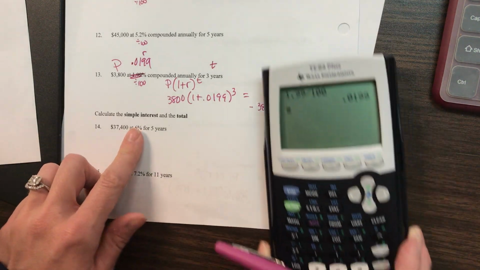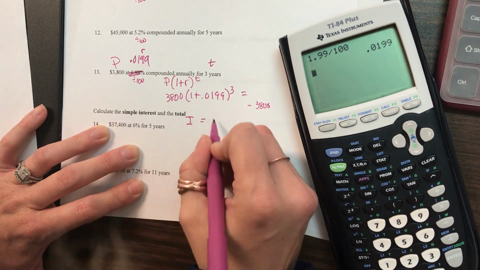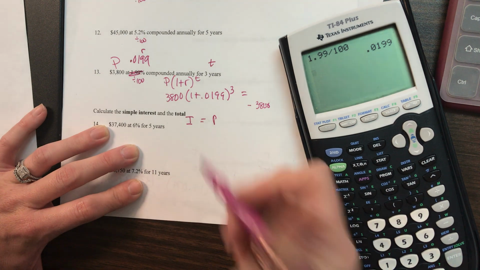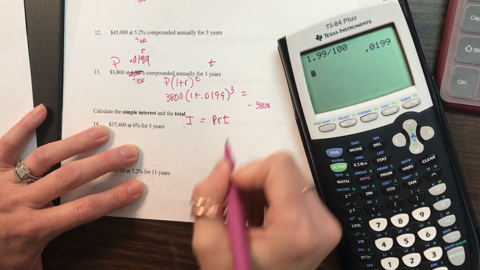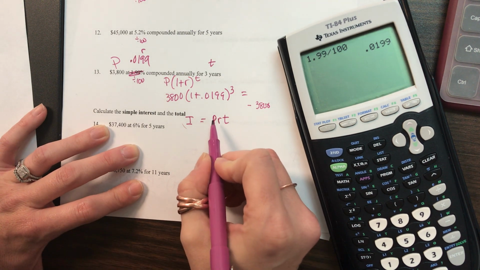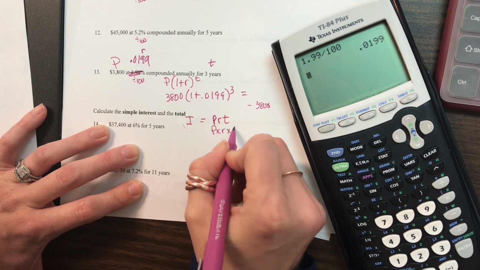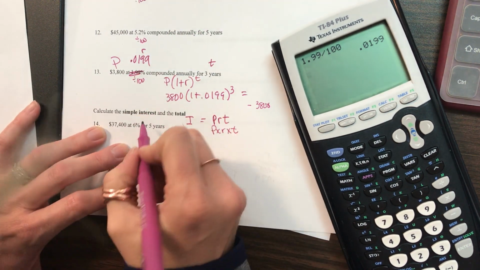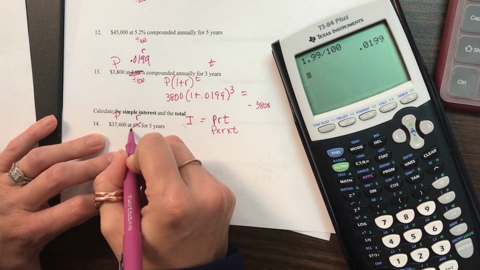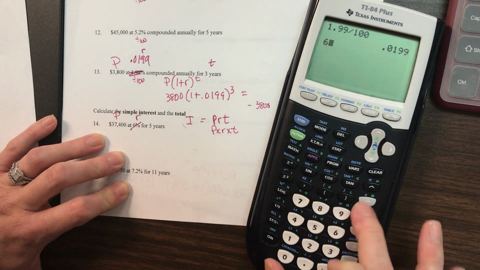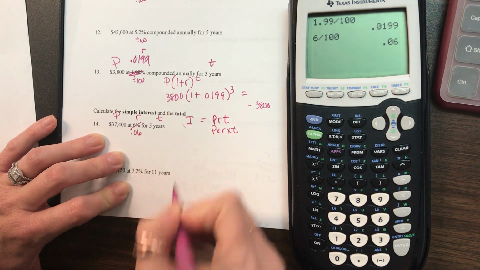The simple interest, a lot of people have forgotten today what the formula is for that, so I'm going to write it once up here. So for simple interest, it's I equals PRT, and when the letters are right next to each other bunched up, that just means that you're actually multiplying these 3 things together. But just like with compound, we can label them the same, and we make sure that we change our percent to a decimal just the same. So 6 divided by 100 is 0.06, and then your time.